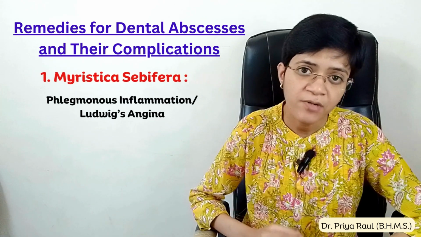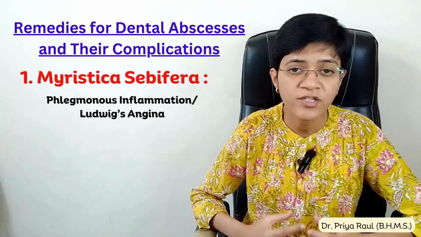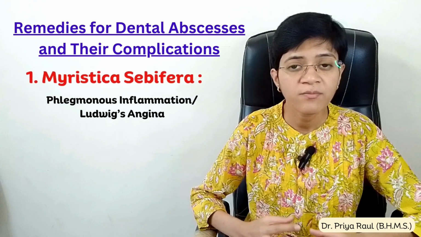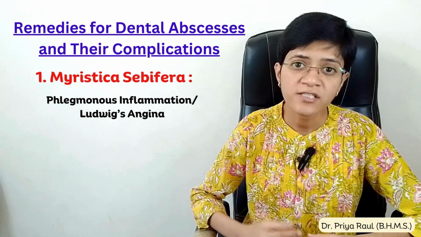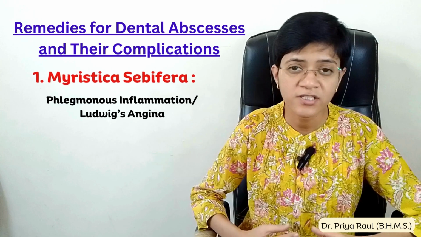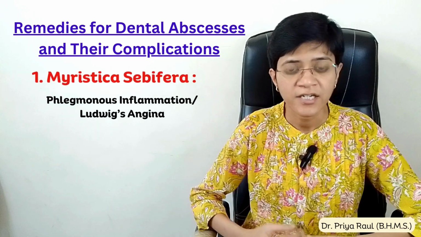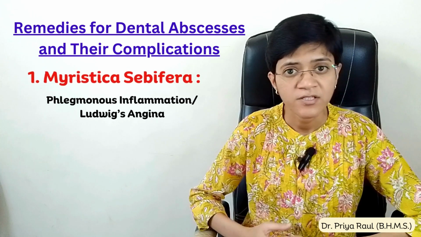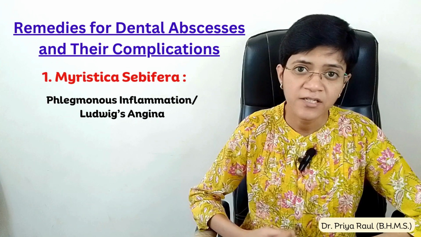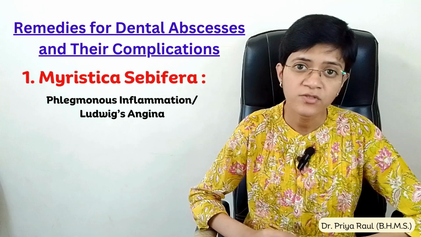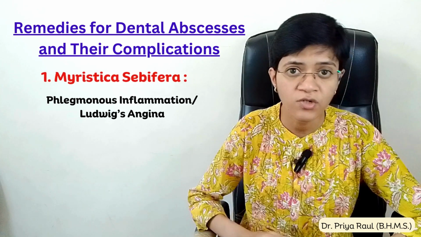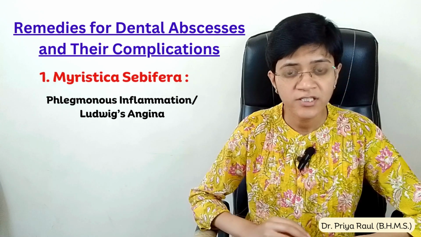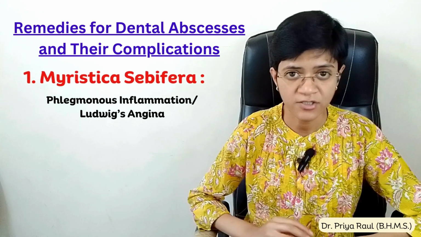The typical example of phlegmonous inflammation is Ludwig's angina. Ludwig's angina is also called phlegmon of the neck. If we understand the pathology of Ludwig's angina, we can understand phlegmonous inflammation. What happens in Ludwig's angina? It is a type of cellulitis of soft tissues involving the floor of the mouth and neck. And as the inflammation progresses, it involves the surrounding structures.